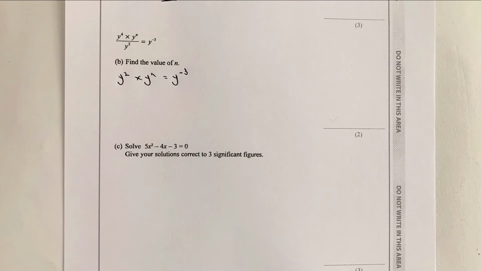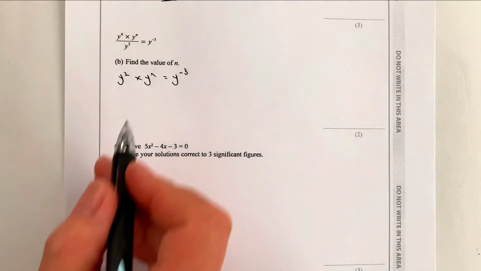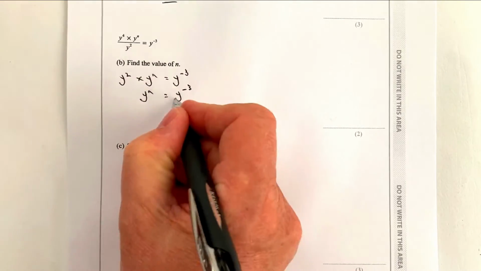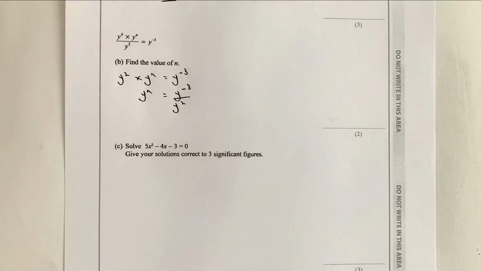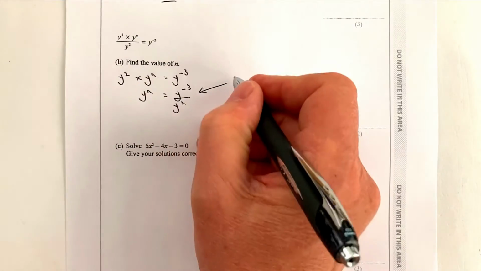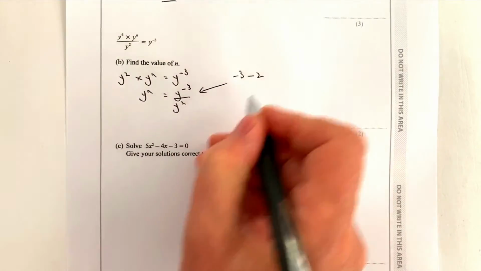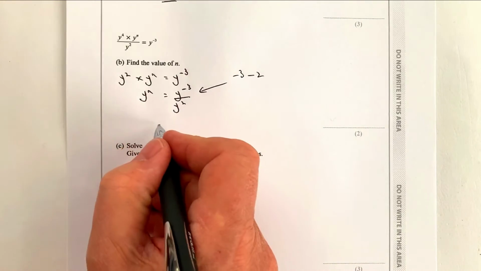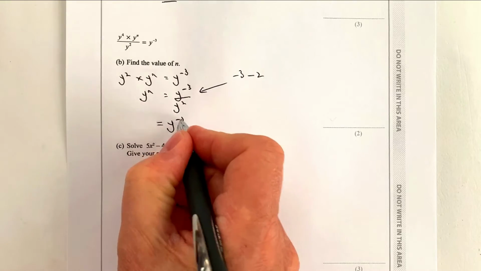So if I do that, then I can say, well, actually, if I want y to the n, I can divide through. So y to the minus 3 divided by y to the 2. Okay, so y to the power of minus 3 divided by y to the power of 2 is the same as actually subtracting the indices. So basically what we've got here is going to be minus 3 minus 2. So we're dividing, so therefore we're subtracting. Minus 3 minus 2 is going to be y to the minus 5.